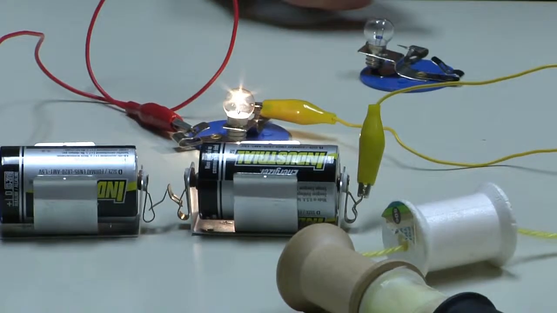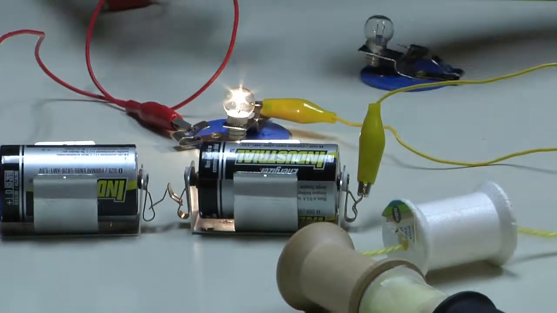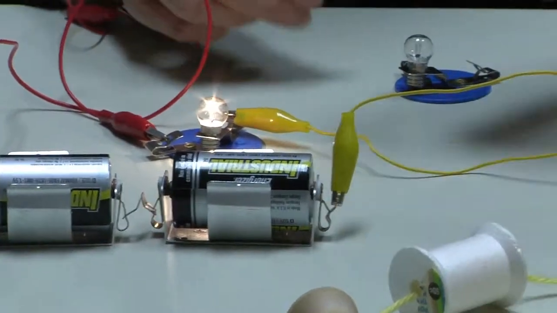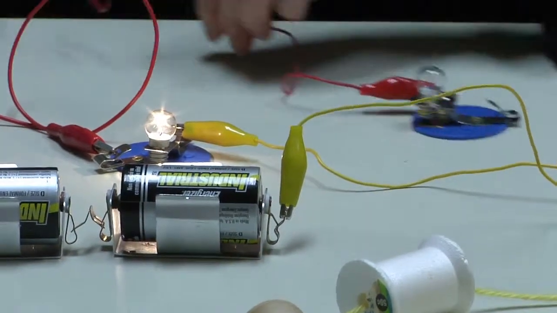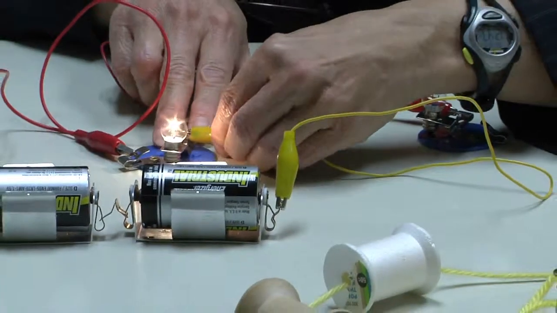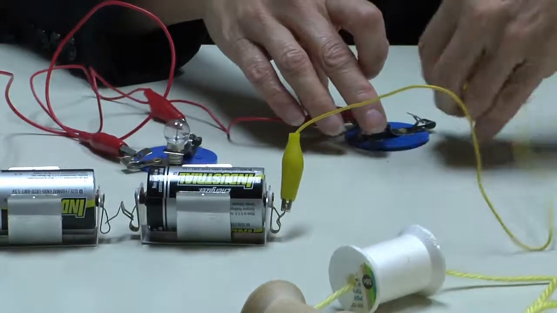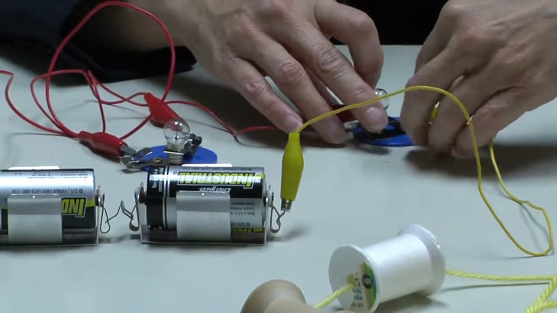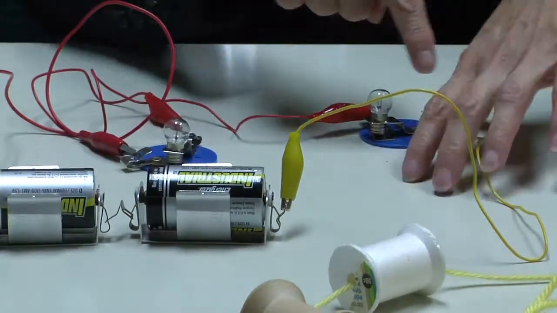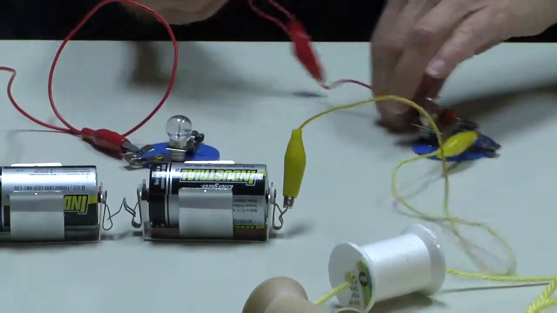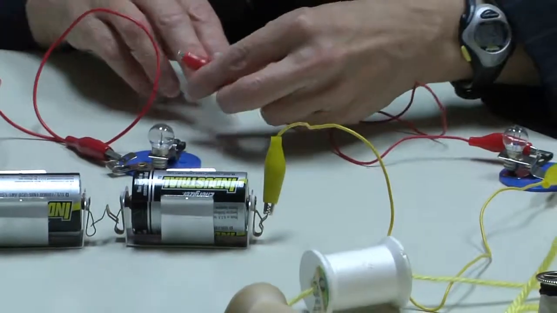Now I'm going to take another bulb, and just as I had many spools here and only one spool here, I'm going to add another light bulb. And the way I'm adding it, we say it's in series because we have one following the other, just in a series. And the current that flows through this bulb has to also flow through that bulb to get back to the battery. There's only one path. So we say that's a series path.